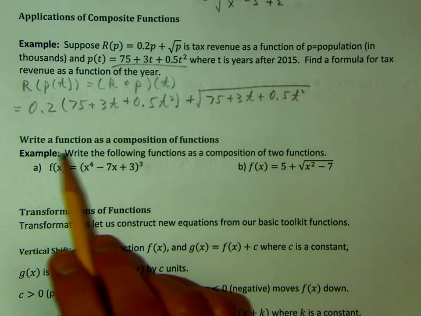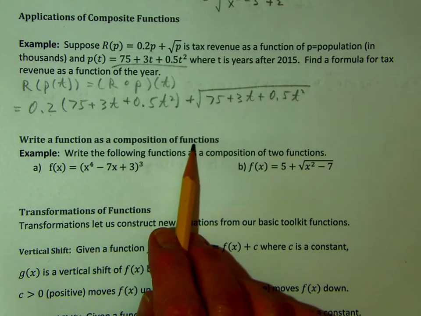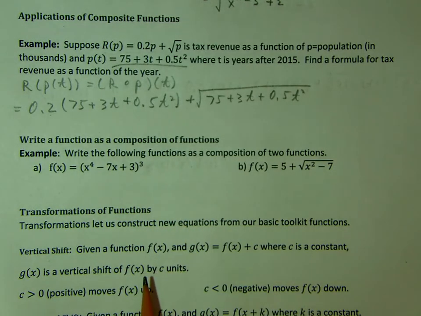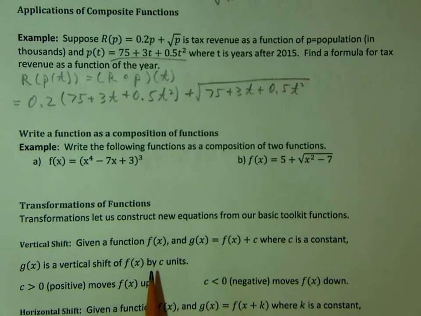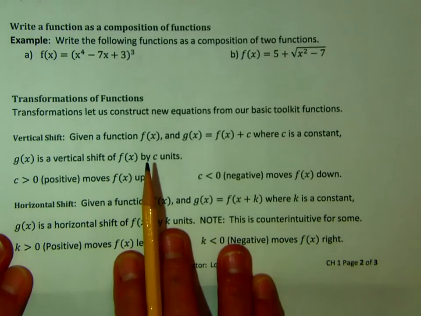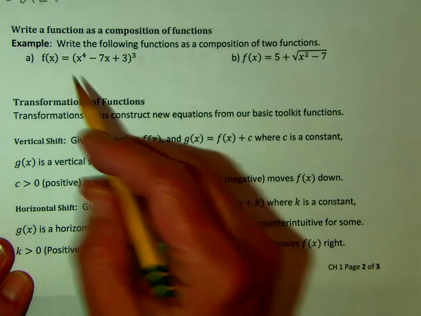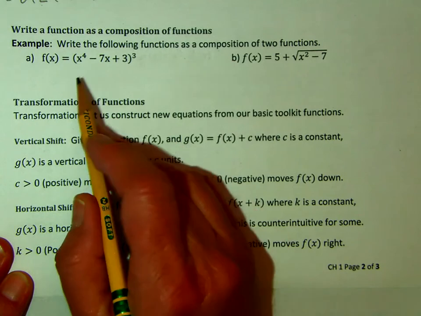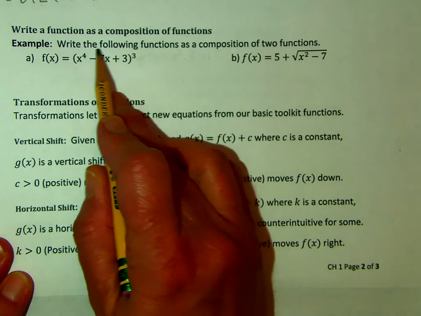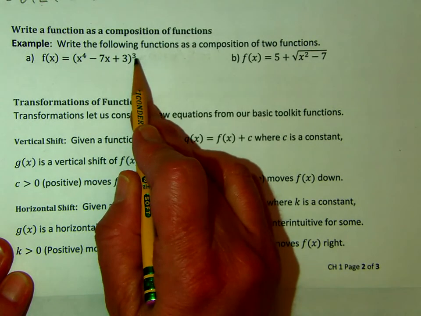We can also write a function as a composition of functions, and this will become an important perspective later on in the course. There's more than one way that you could break a function into composition of functions. I'm just going to choose one. So I notice that f of x is a polynomial to the third power.